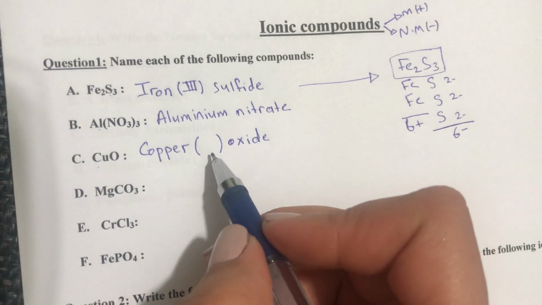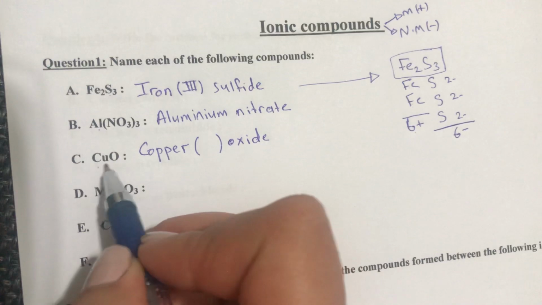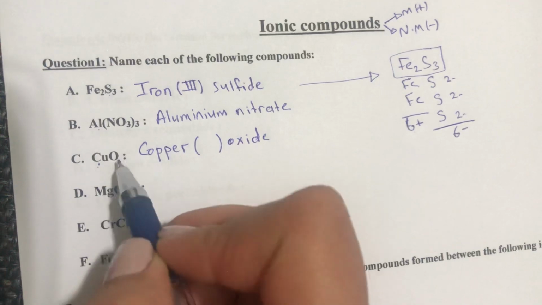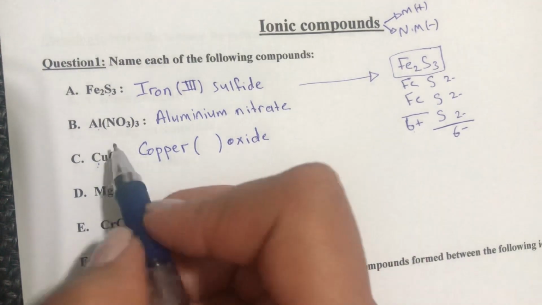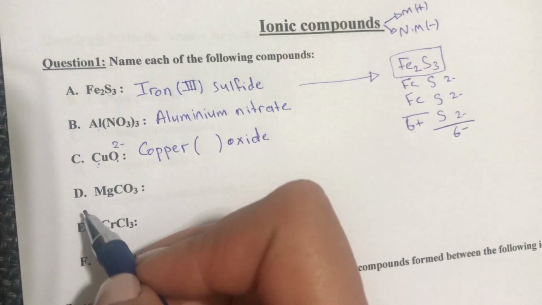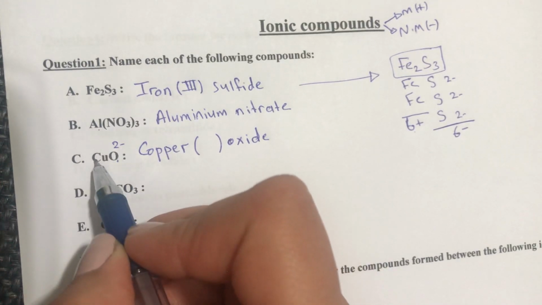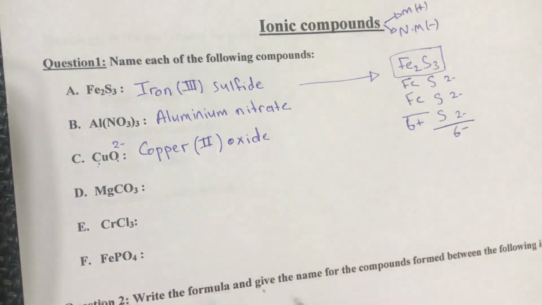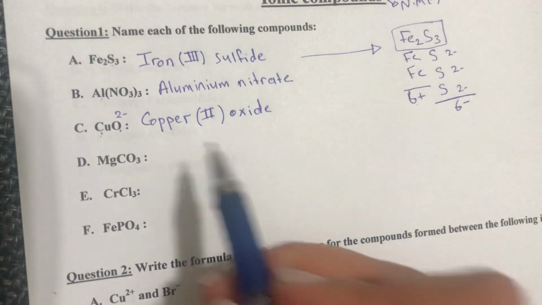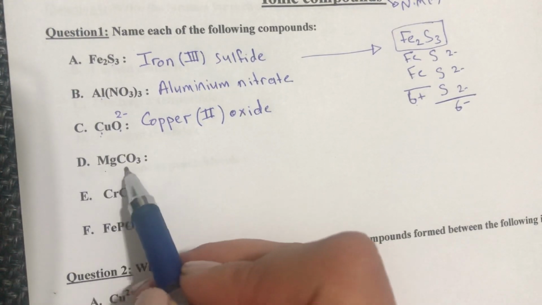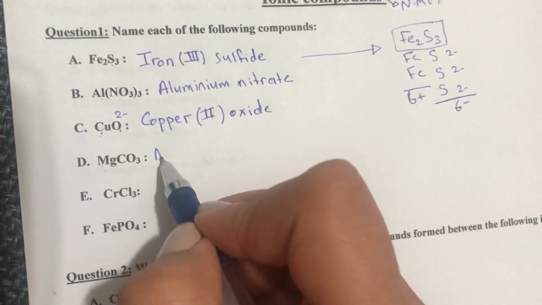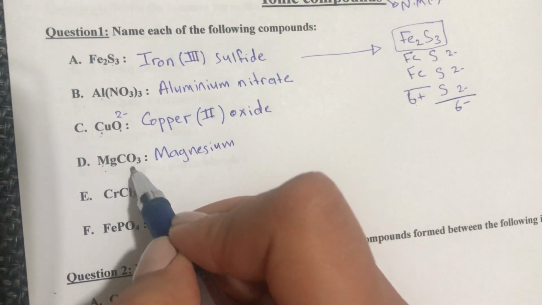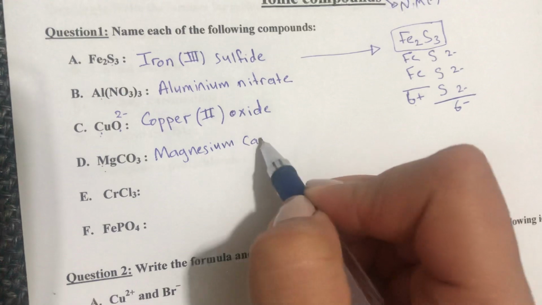So what is the charge for copper? Here in the example, you have 1 atom of copper and 1 atom of oxygen. Oxygen is in group 6 in the periodic table, so it carries a -2 charge. So what is the charge of copper? It is +2. Why? Because the total positive charge must be equal to the total negative charge, because it's a neutral compound. Now D, MgCO3. Mg for magnesium, and CO3, it's a polyatomic ion, carbonate.